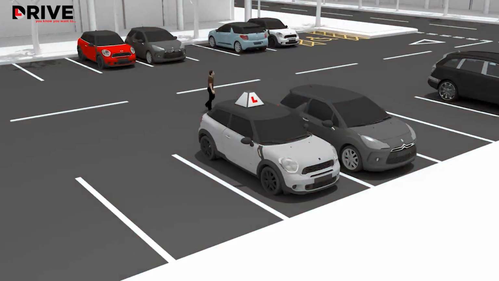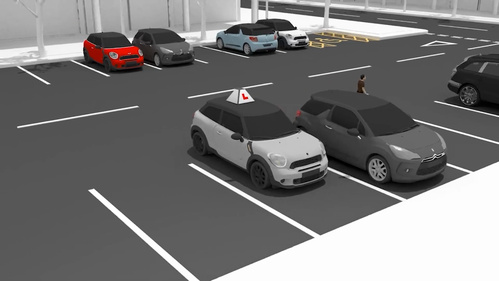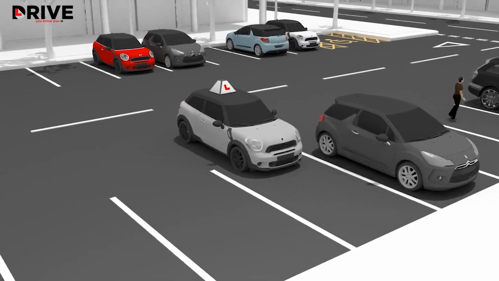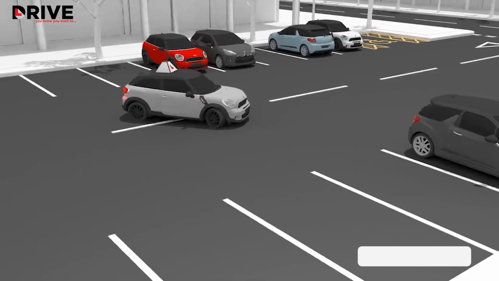While you will have to look behind to see where you are going, you need to make frequent glances to the front and sides to make sure it is safe to continue, pausing if necessary as you glance around. Here the driver stops to look around when about halfway out of the bay. Remember, you must always be prepared to give way to pedestrians and other car park users.